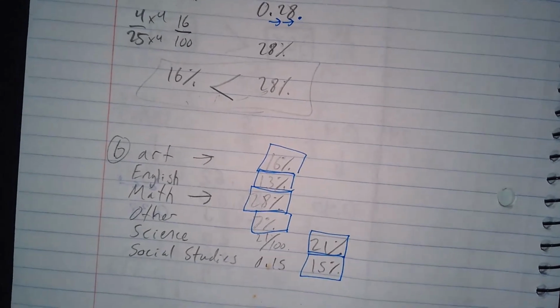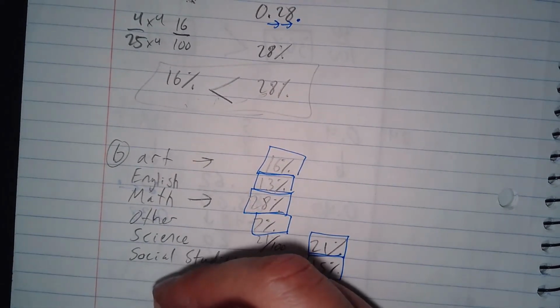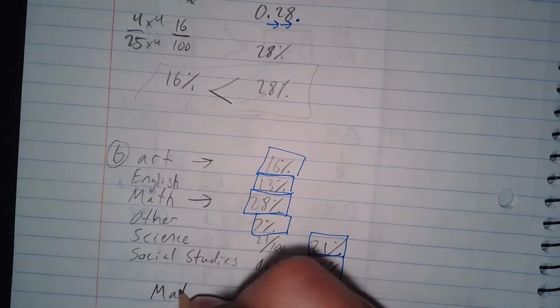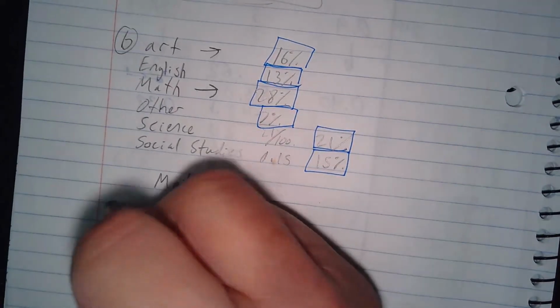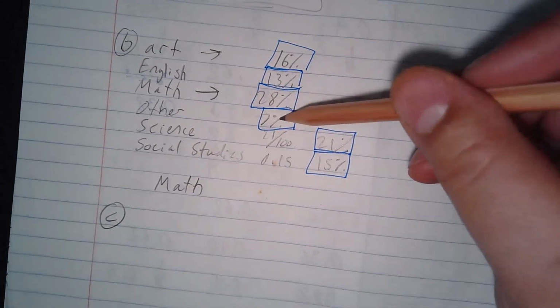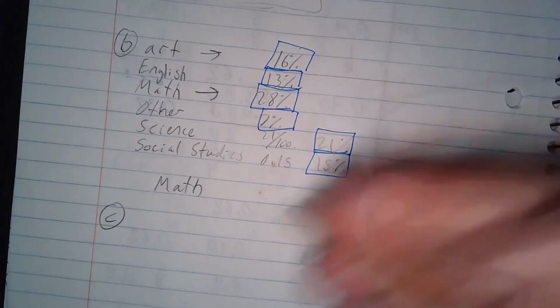Okay, the biggest number there, as you can see, it's math again. So the answer for part B is math. It's the greatest percent out of all of them. And for C, well, you already did the work. You just look at your answers. 7%, 13, 15, 16, 21, 28.